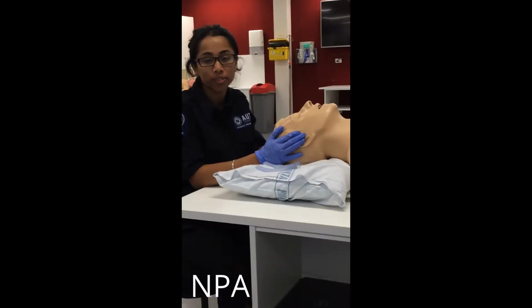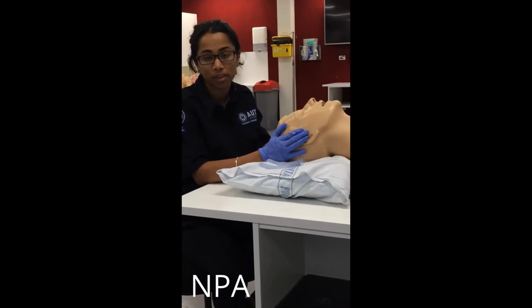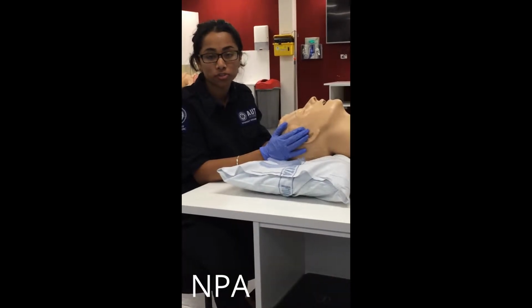Another form of airway management is a nasopharyngeal airway using an NPA. You measure the NPA from the nostril to the mandible.